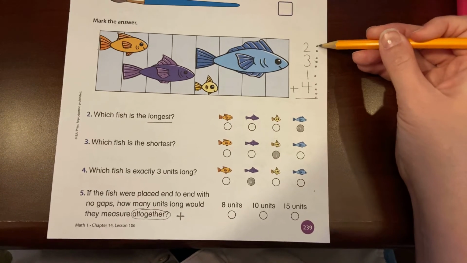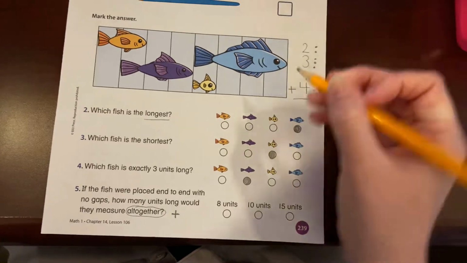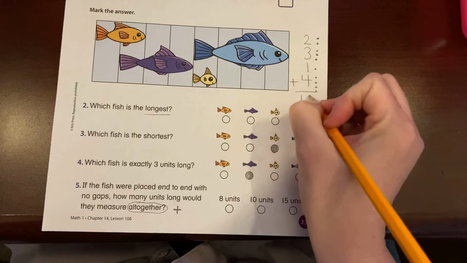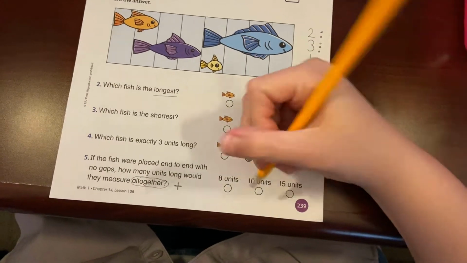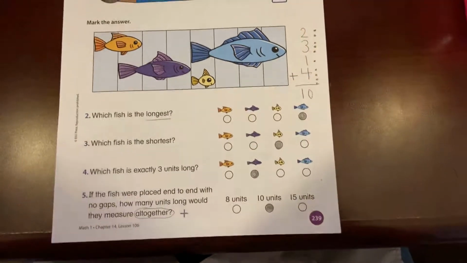And I can go 1, 2, 3, 4, 5, 6, 7, 8, 9, 10. 2 plus 3 plus 1 plus 4 is 10. So you're going to go down here and you're going to bubble in 10. Okay, let's flip it on the back.